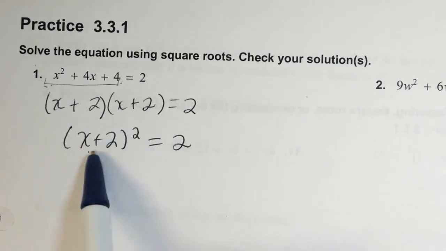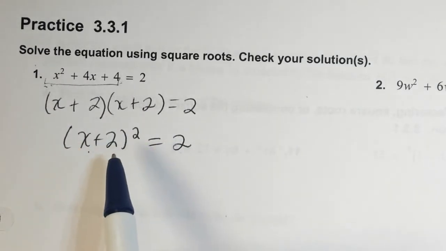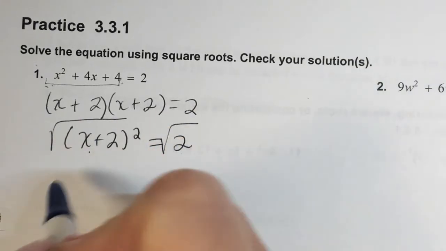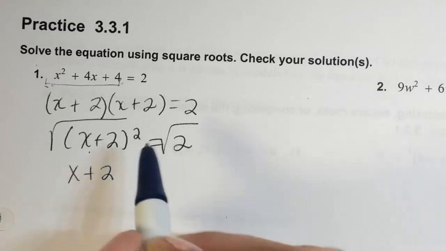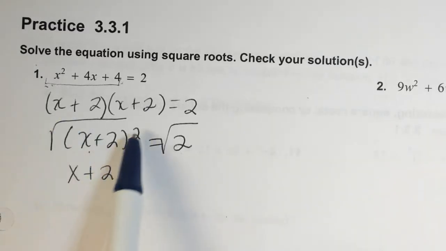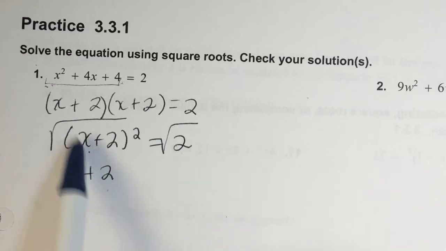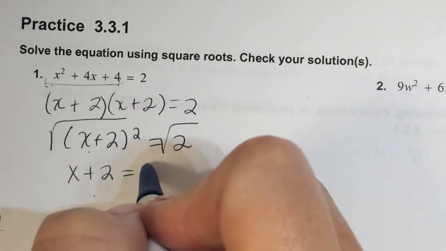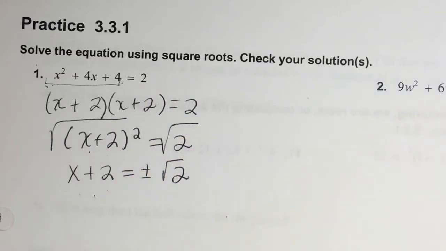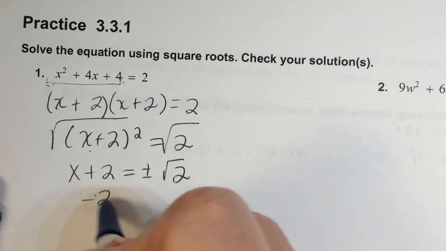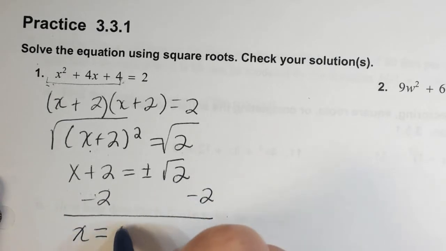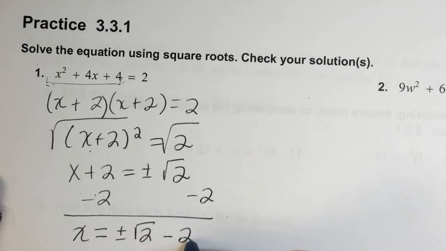So now how would I solve this problem based on what we've already learned? Let's take the square root of this and the square root of this, and we're going to get x plus 2, because if I take the square root of something squared, I just get whatever's under that square root. What do I have to put here? Plus or minus radical 2. And then to finish this, to solve for x, what do I do? Subtract the 2. And so then we're going to get x equals plus or minus radical 2 minus 2.